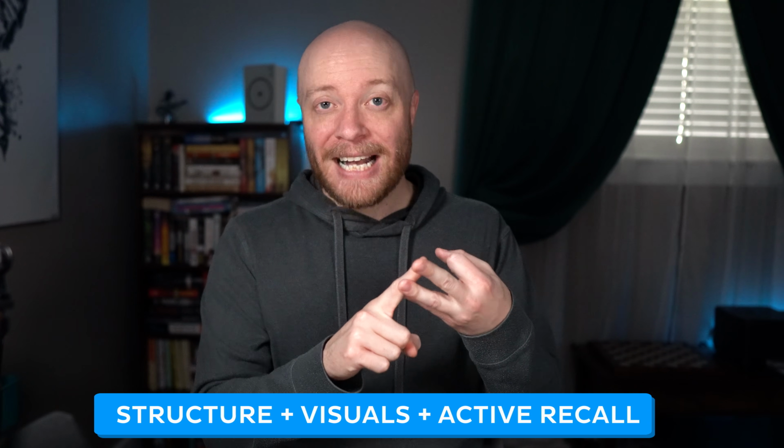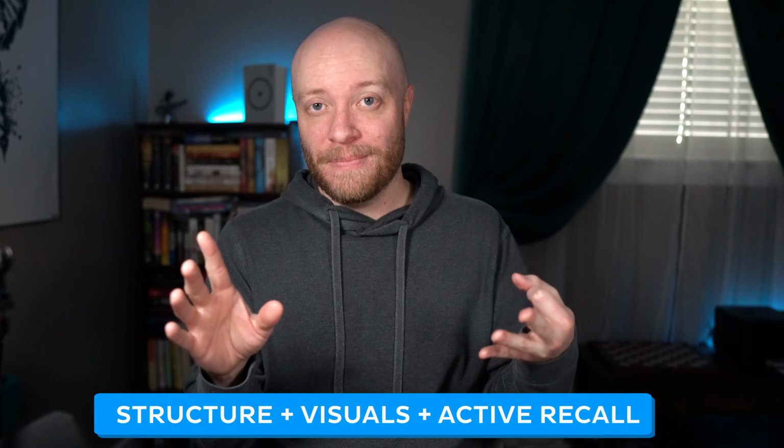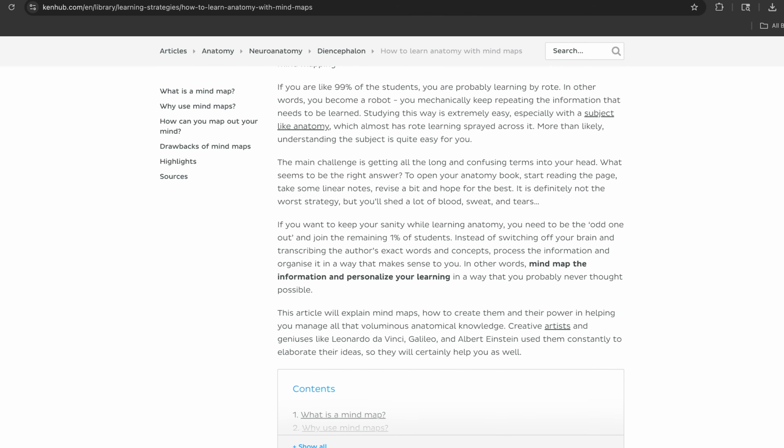Combine this with our other 2 methods and you're unstoppable. Structure, visuals, and active recall. That's the whole system.